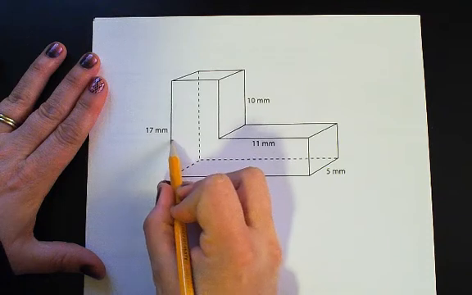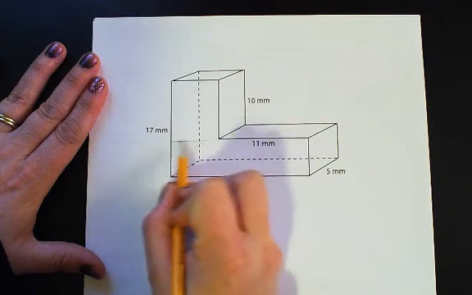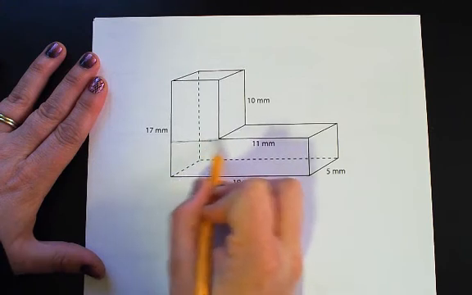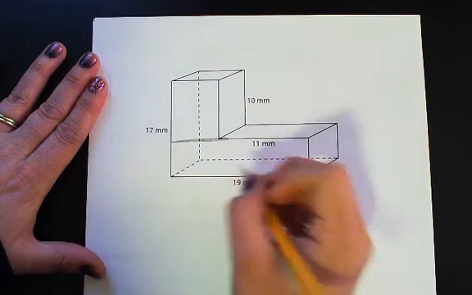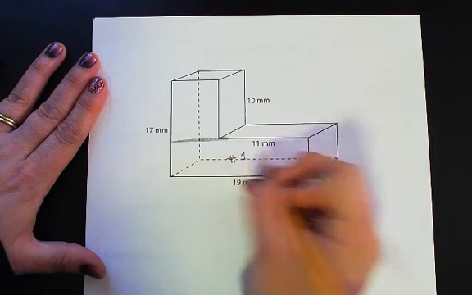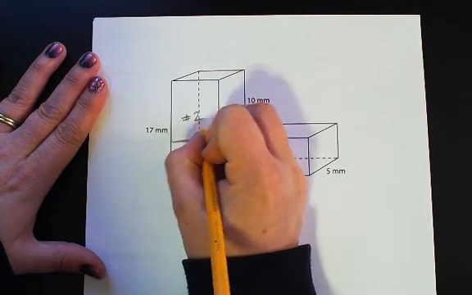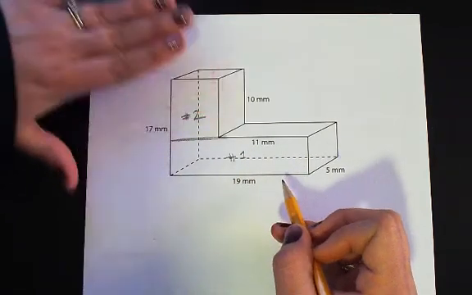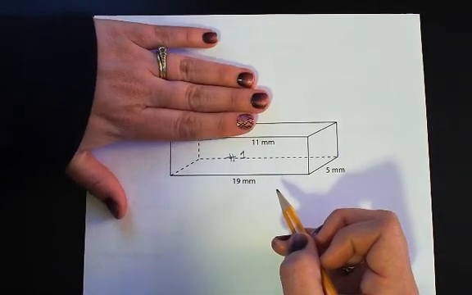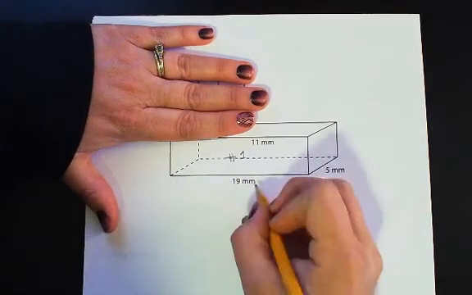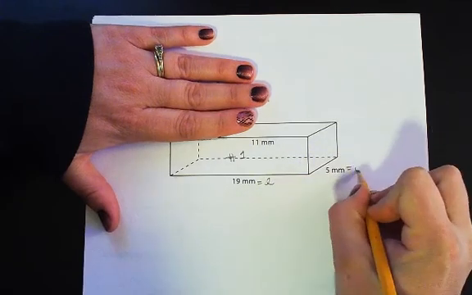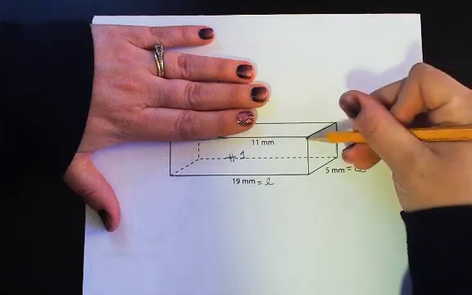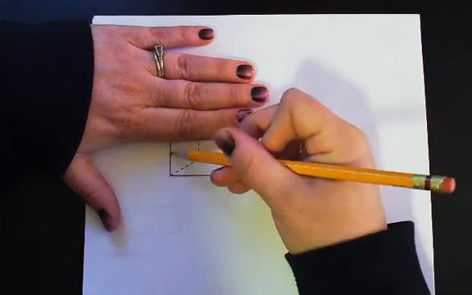So for my first example, I'm going to slice it. I'm going to go across. I'm going to make that long one like this. And so this right here is going to be my shape number 1, and then we'll call this one here my shape number 2. So if I want to find the volume of this first rectangular prism, I'm going to ignore that part on top. I can see right here I have 19 for my length, 5 for my width, and I just need to figure out that height. So there's the height there.